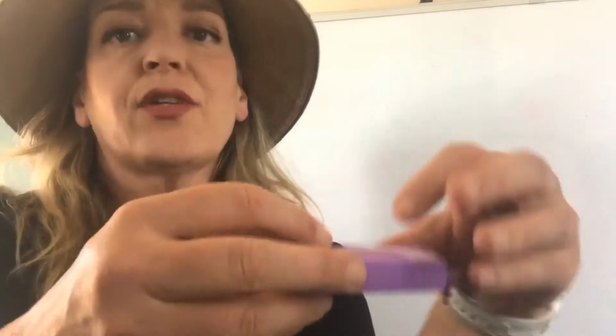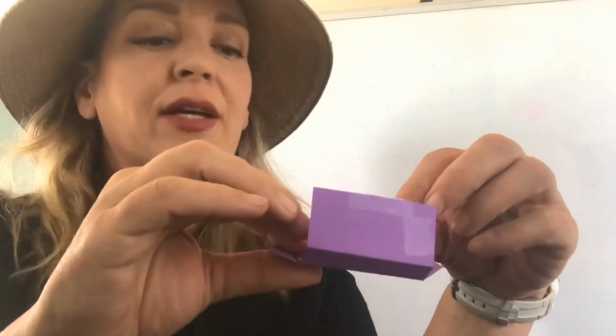Hi guys, this is FLN 8, nets and surface area of rectangular prisms. There are more surface area nets on this FLN, but to get started we're going to work on the surface area of a rectangular prism.